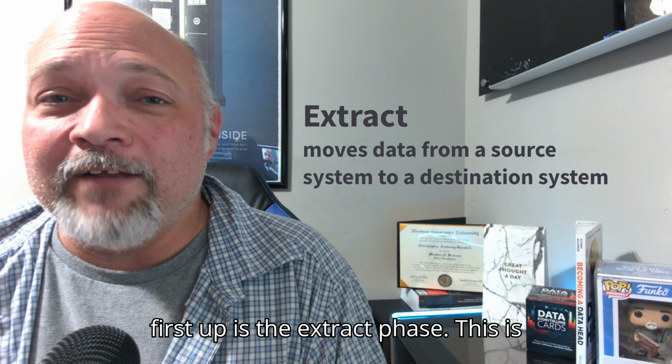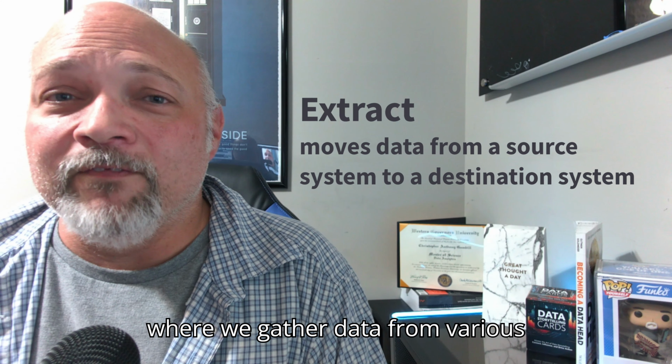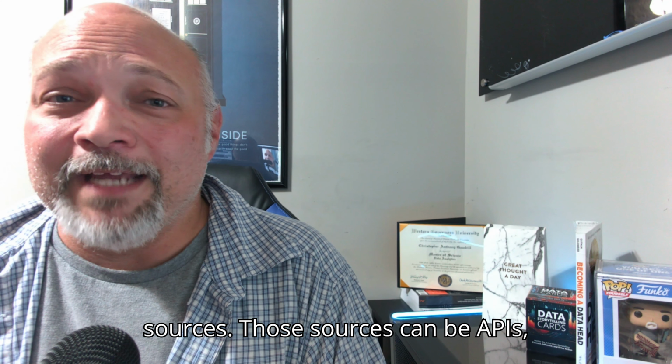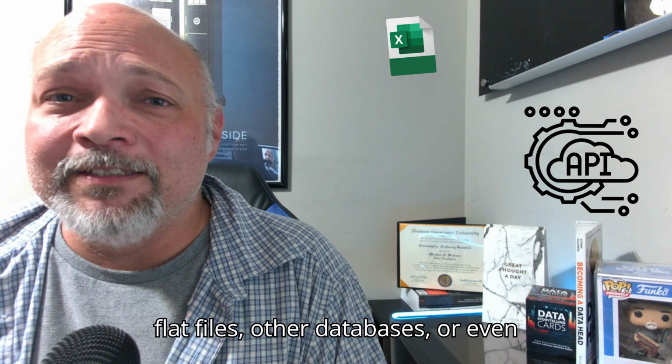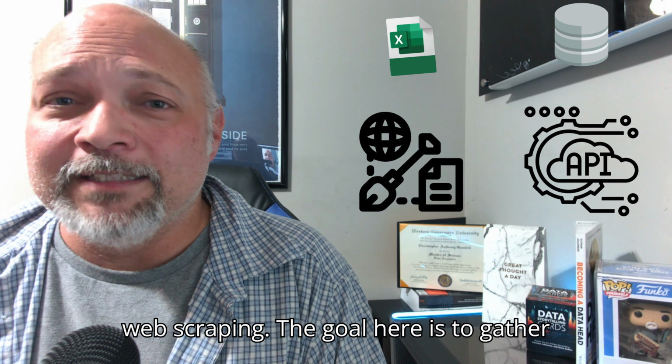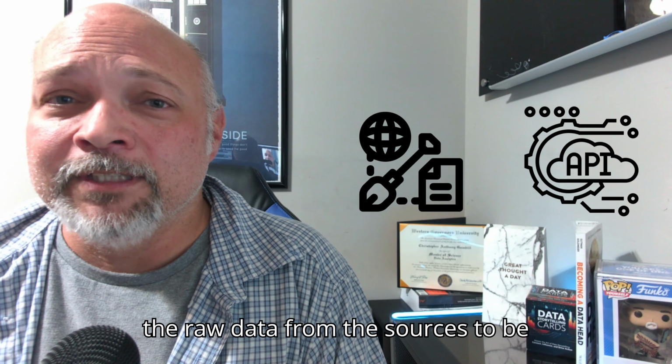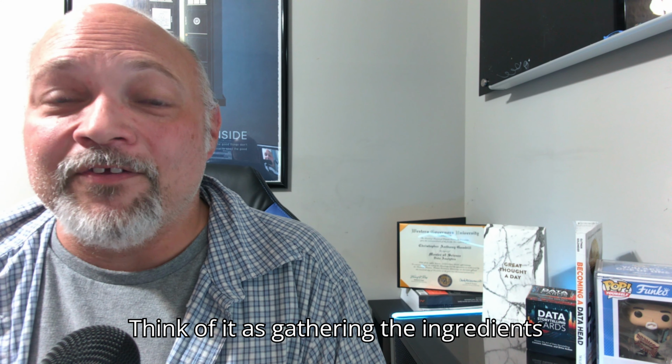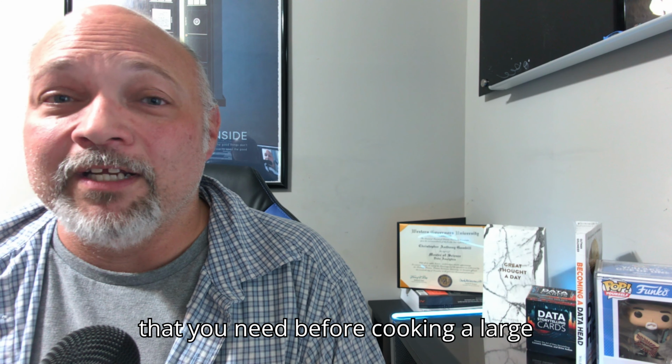First up is the extract phase. This is where we gather data from various sources. Those sources can be APIs, flat files, other databases, or even web scraping. The goal here is to gather the raw data from the sources to be processed later. Think of it as gathering the ingredients that you need before cooking a large meal.